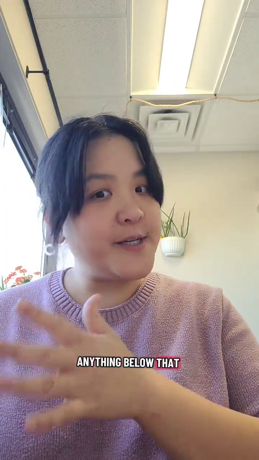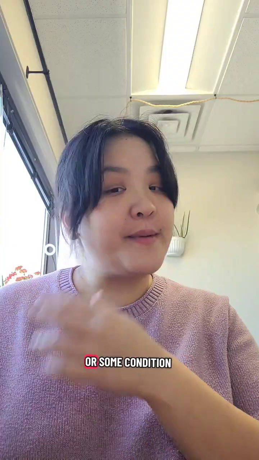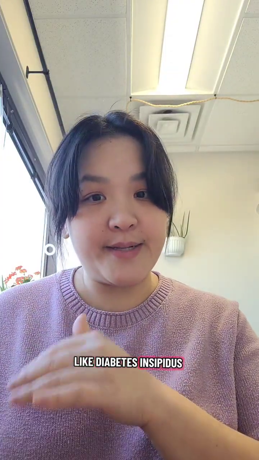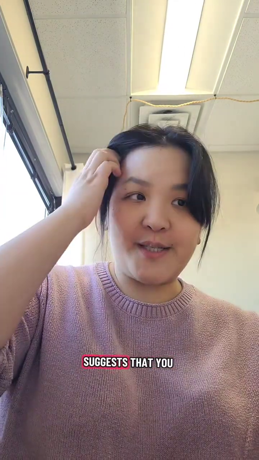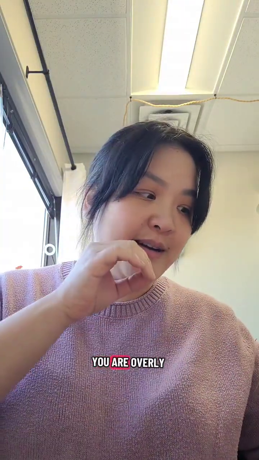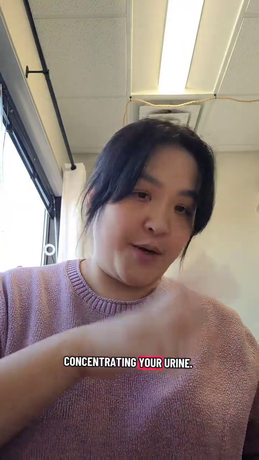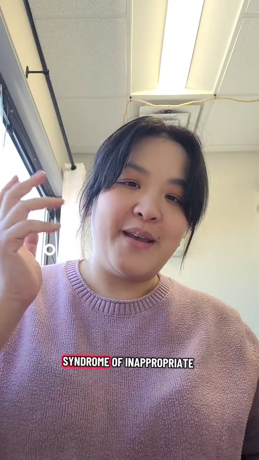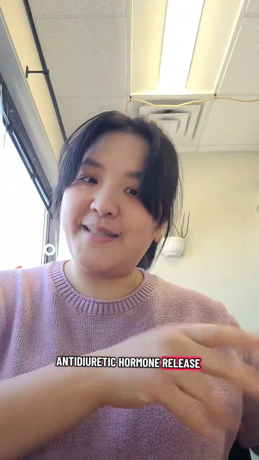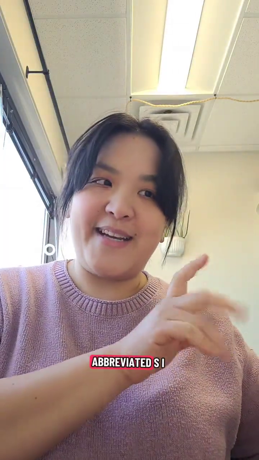Anything below that suggests overhydration or some condition in which you aren't able to concentrate your urine, like diabetes insipidus. Anything over that suggests that you are either dehydrated or there's something going on where you are overly concentrating your urine. So things like syndrome of inappropriate antidiuretic hormone release would be like that. That is abbreviated SIADH. Now we're going to go to the pH.